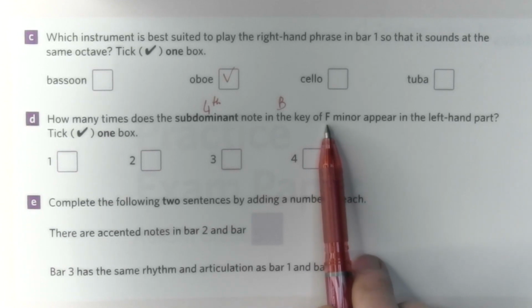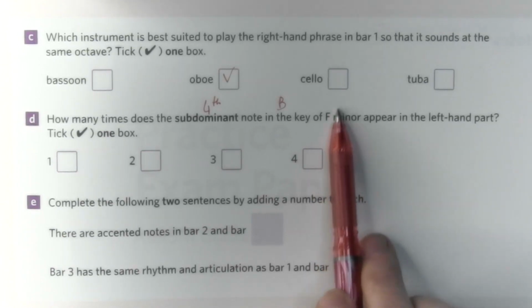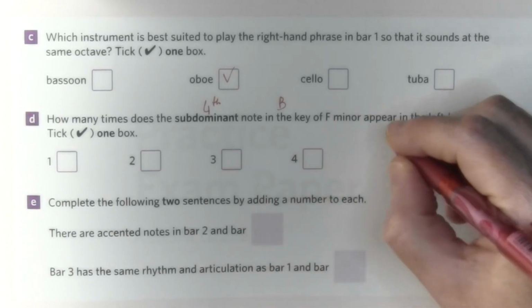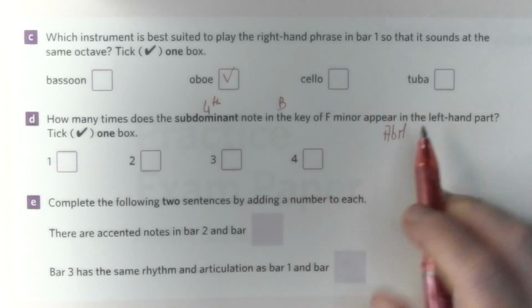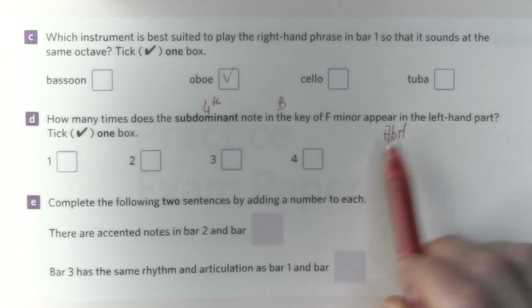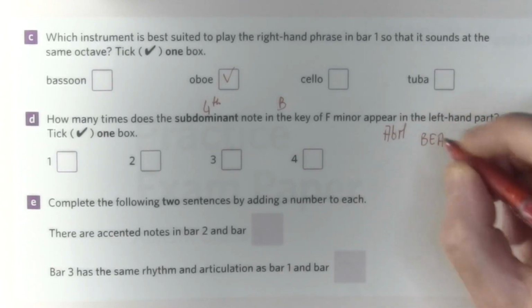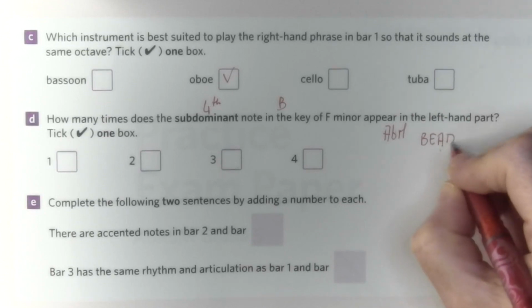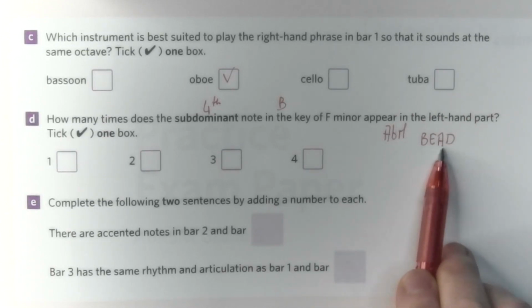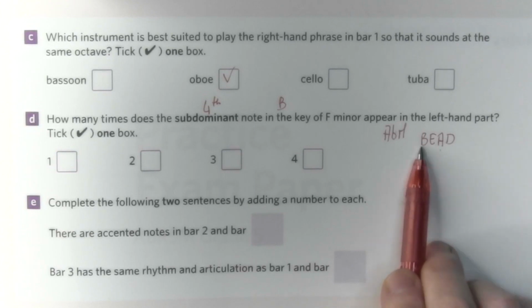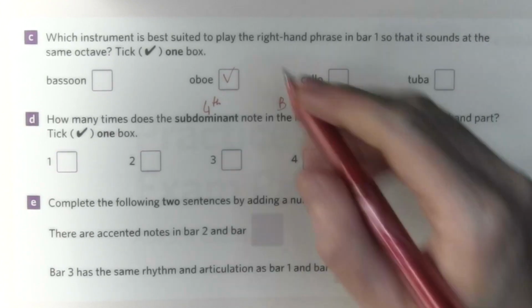F minor is the relative minor of A flat major, 3 semitones above. A flat is our penultimate flat. So, Si, Mi, La, Re. So, B, E, A, D. B is included. So this is B flat.